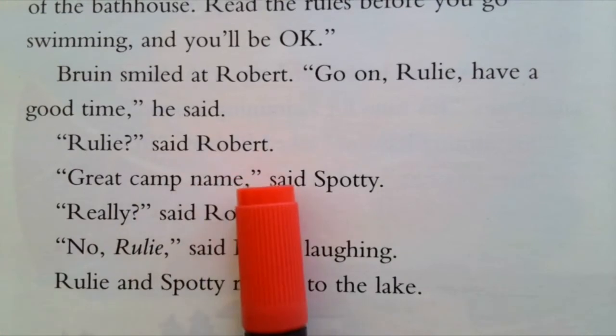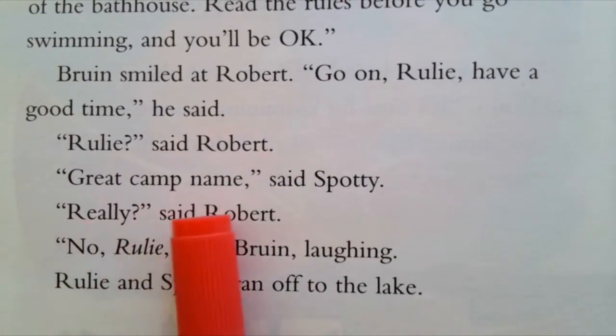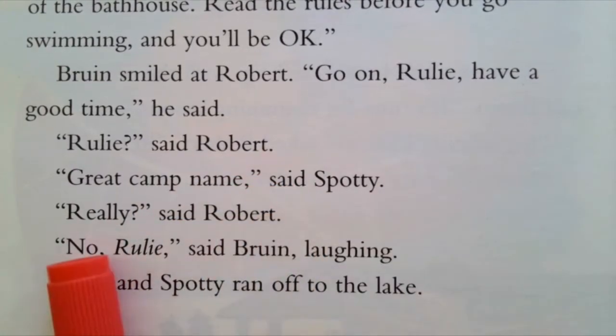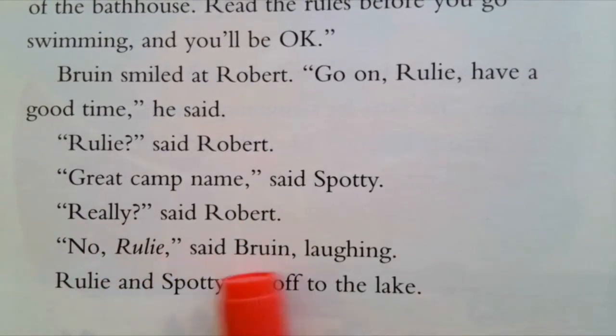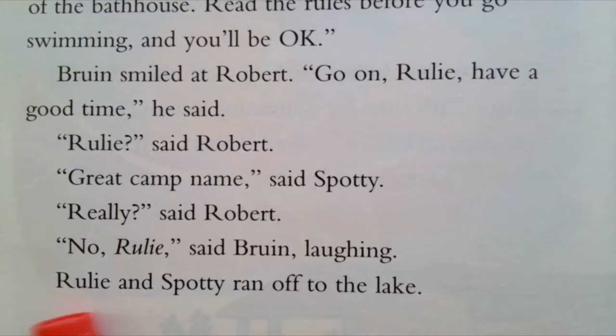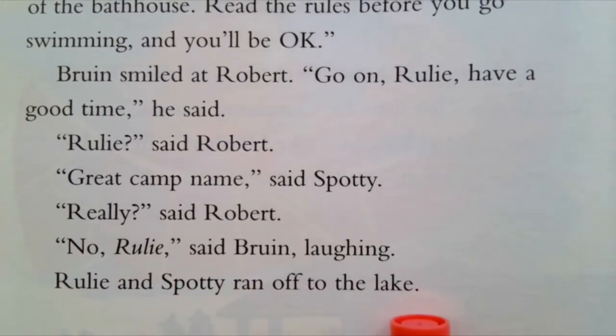Ruly? Said Robert. Great camp name, said Spotty. Really? Said Robert. No, Ruly, said Bruin, laughing. Ruly and Spotty ran off to the lake.